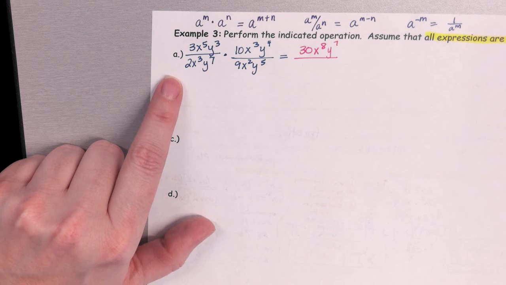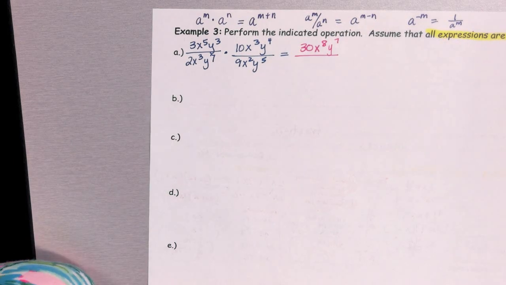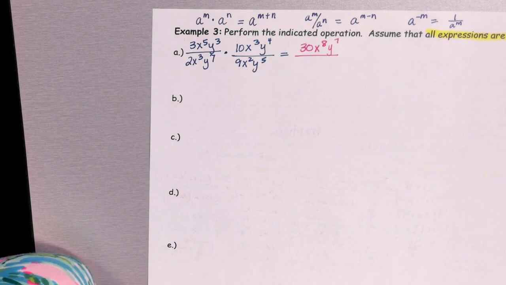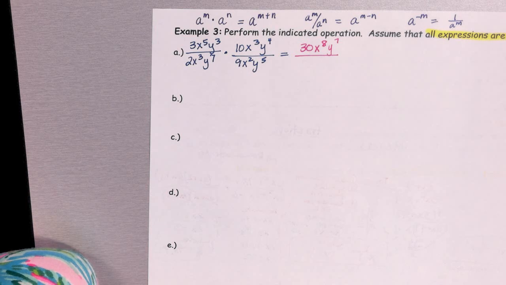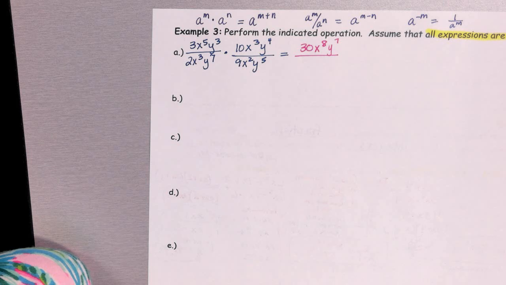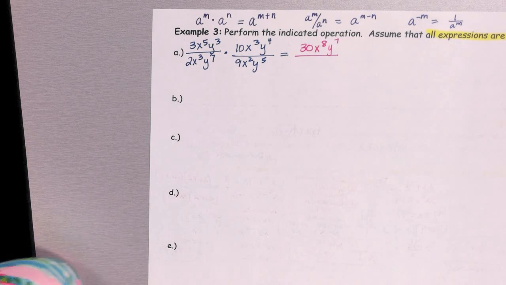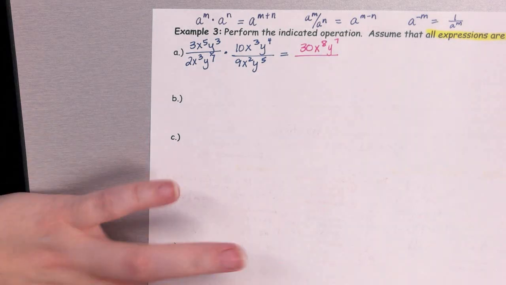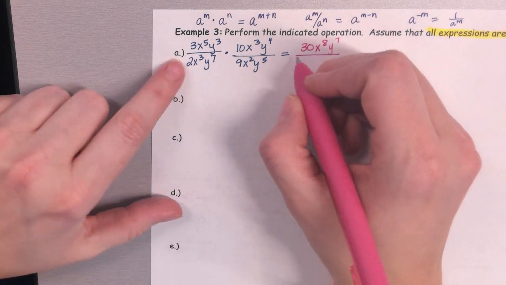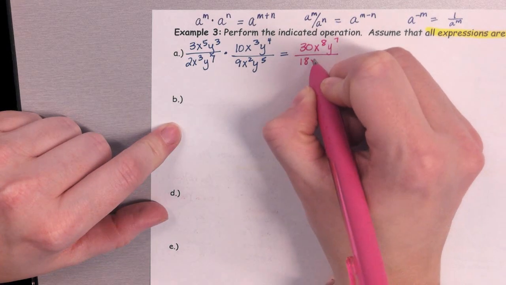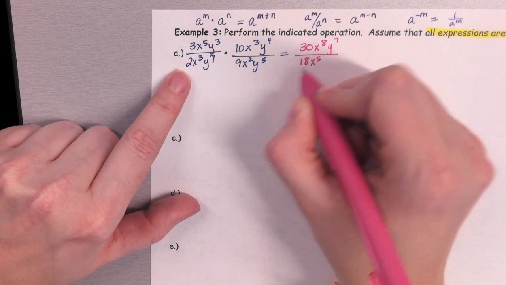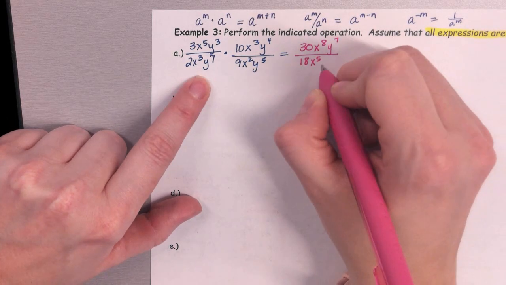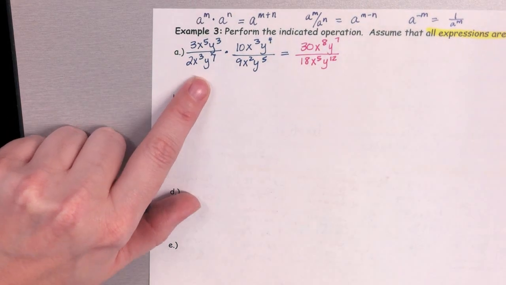And we'll do the same thing with the bottom. Okay, so I'll give you a few seconds to do the bottom by yourself. Okay? Okay, Jack, can you tell me what your denominator is? Good. 18, 2 times 9, x to the 5th, y to the 12th. And now we can reduce.